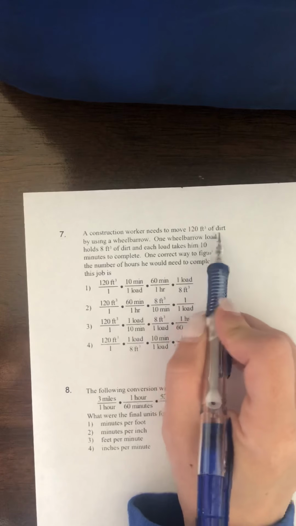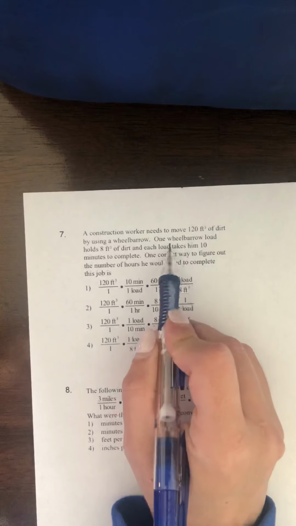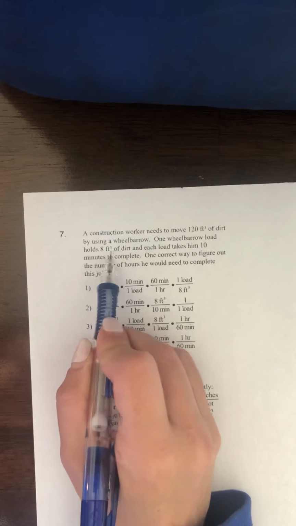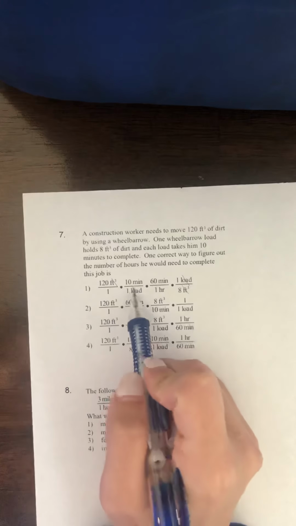If we look at the next page, number 7, a construction worker needs to move 120 feet cubed of dirt by using a wheelbarrow. One wheelbarrow load holds 8 feet cubed of dirt, and each load takes him 10 minutes to complete. One correct way to figure out the number of hours to complete the job. So you want to look for which ones have improper cancelizations in them, okay? So if we look, feet cubed and feet cubed cancel, load and load cancel.